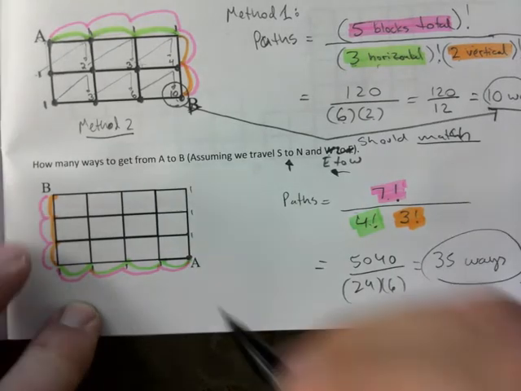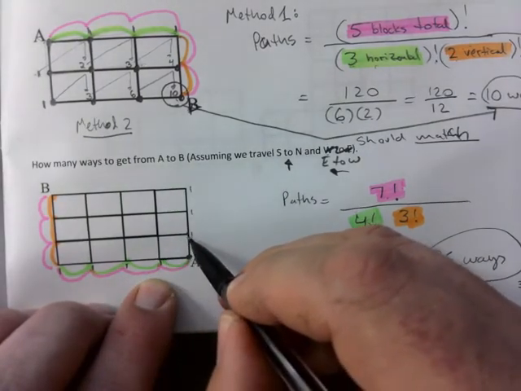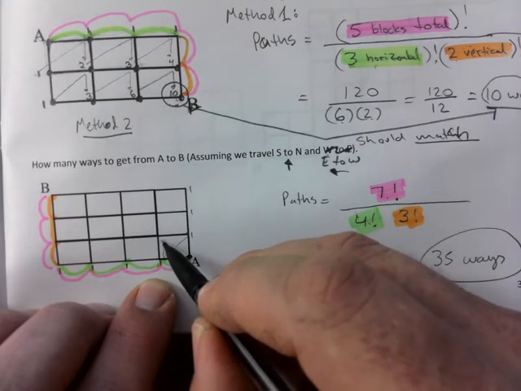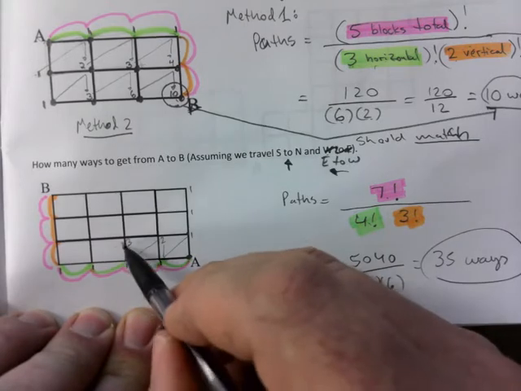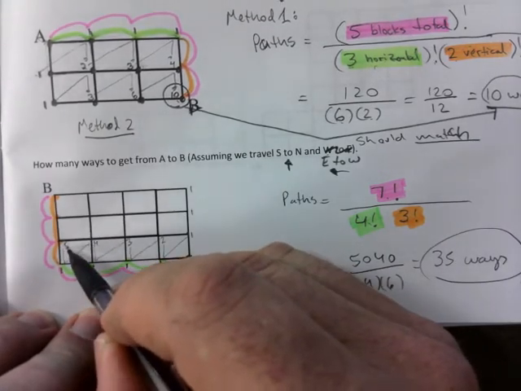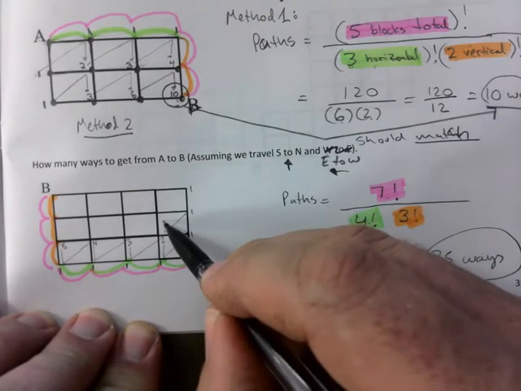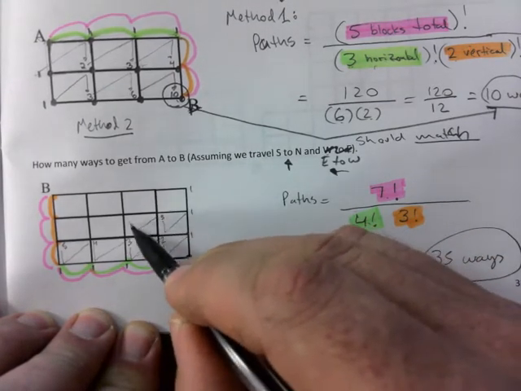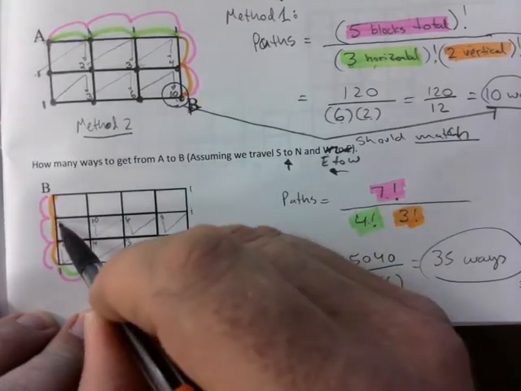Right? And then you basically go the other way. You add and then put the 2 here. 2 and 1 is 3. 3 and 1 is 4. 4 and 1 is 5. Go up another row. 1 and 2 is 3. 3 and 3 is 6. 6 and 4 is 10. 10 and 5 is 15.